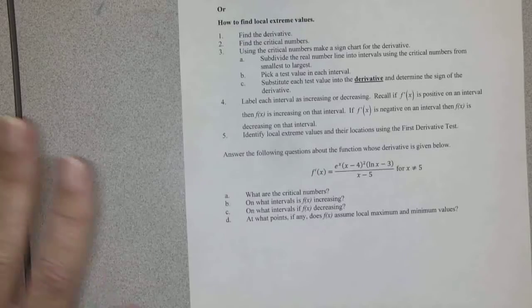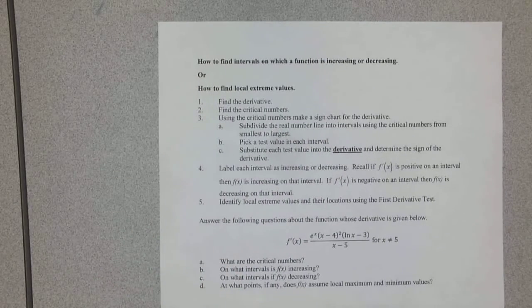So, how to find intervals on which a function is increasing or decreasing, or how to find local extremes. You read either one of those two instructions: find where it's increasing, decreasing, find the extreme values. That's going to trigger these steps.